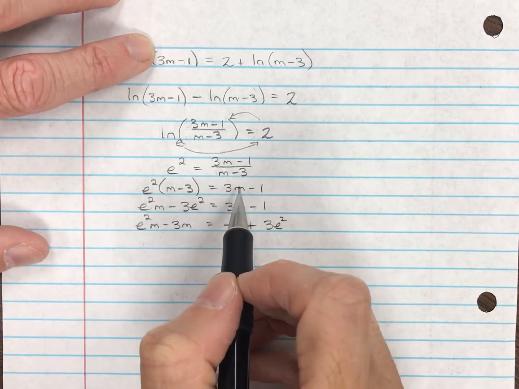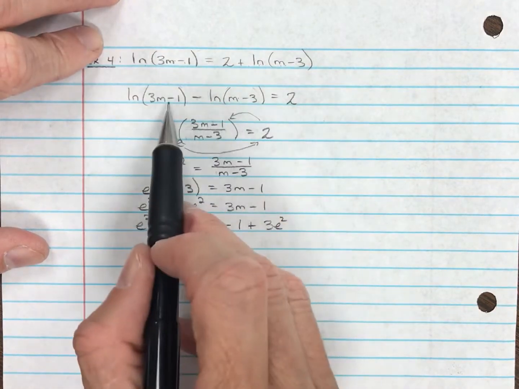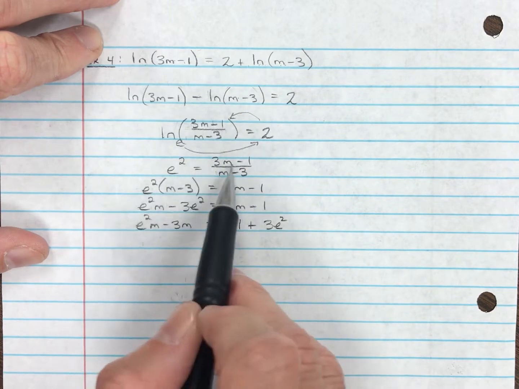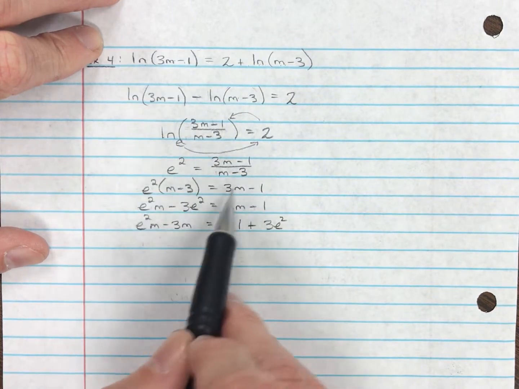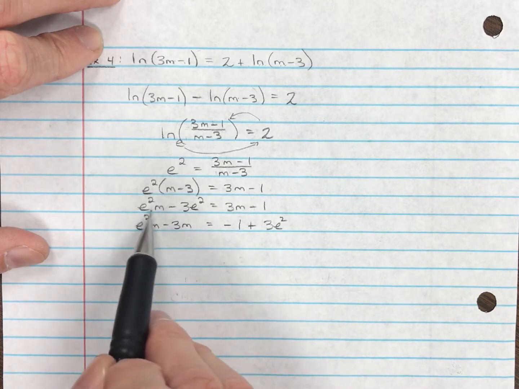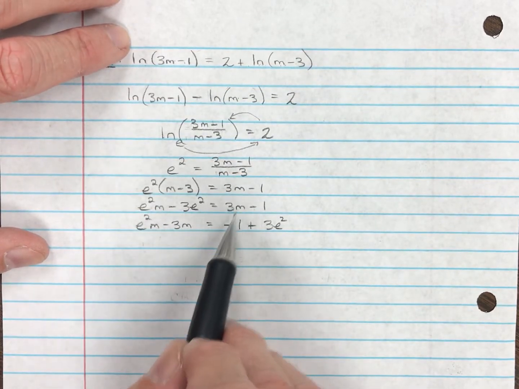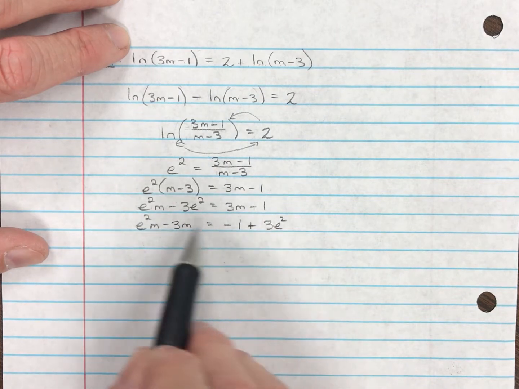Let's see here. My work is telling me I might have a mistake here. Maybe not. Let's check myself. M minus 3, 3m, e squared equals 3m minus 1. Okay, that's correct. 3m minus 1, subtract 3m, add.